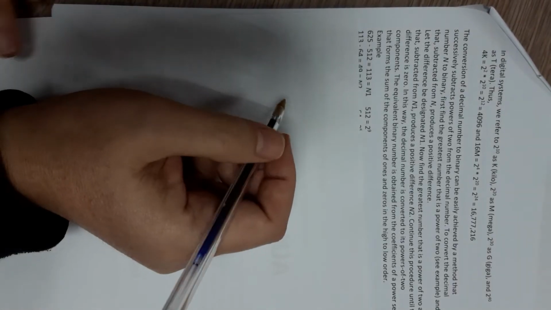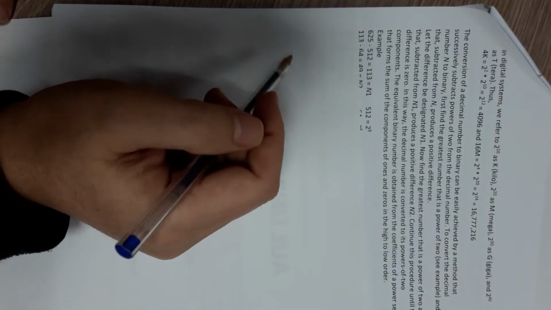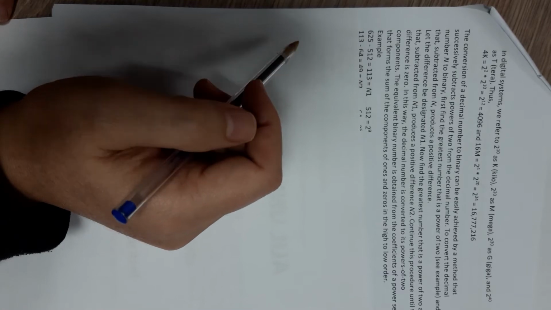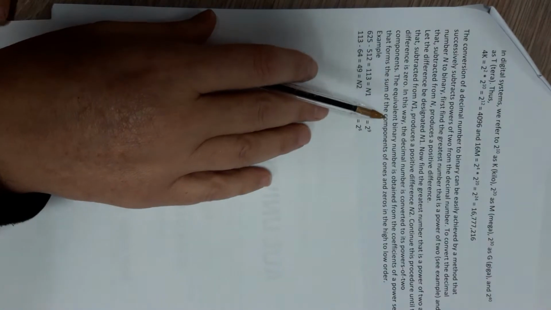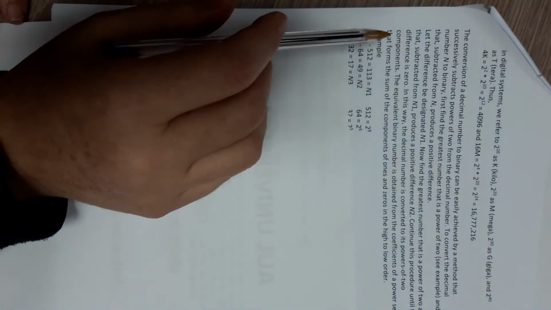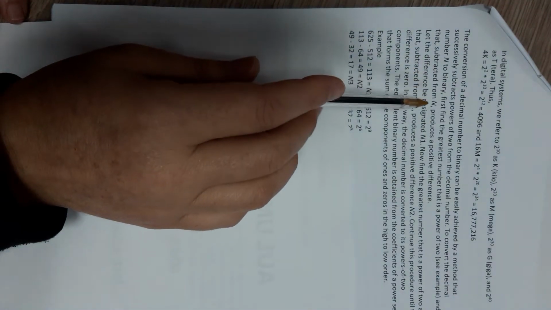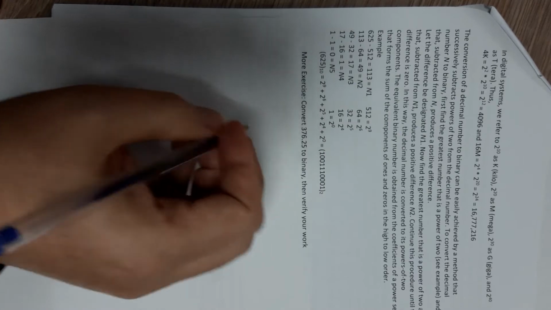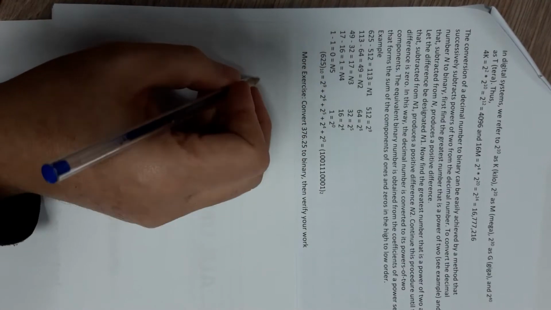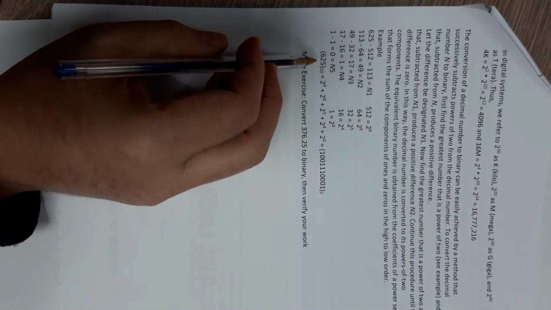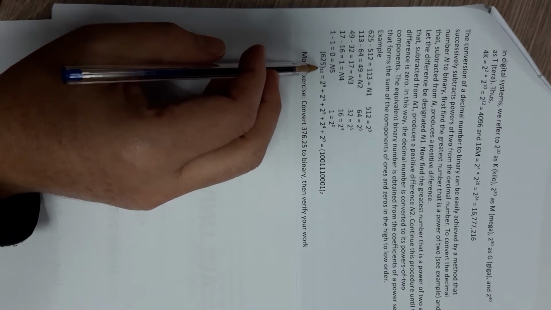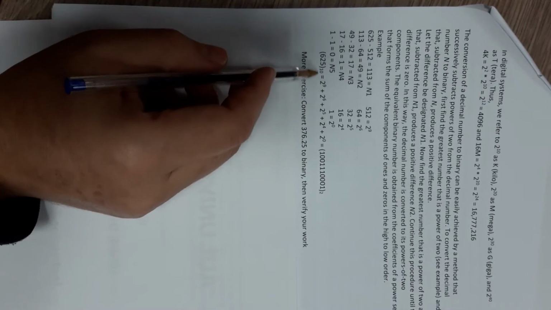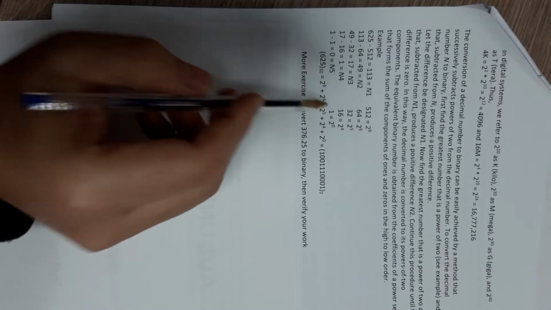So hello again. We will solve some exercises in conversion between base 2 and base 10. Okay, so let's, for example, take this number 625 in base 10. How to convert it to base 2?